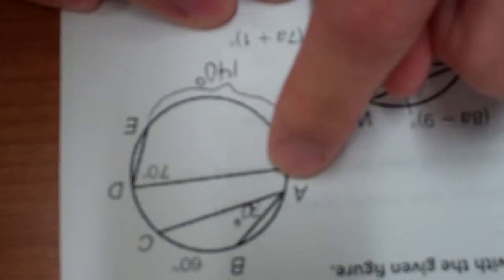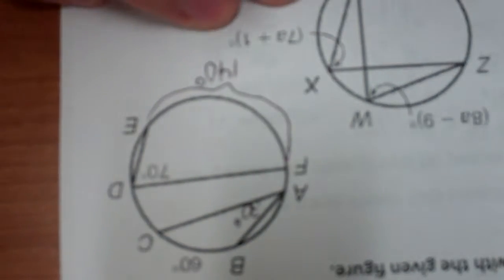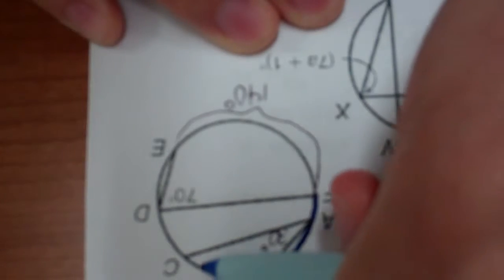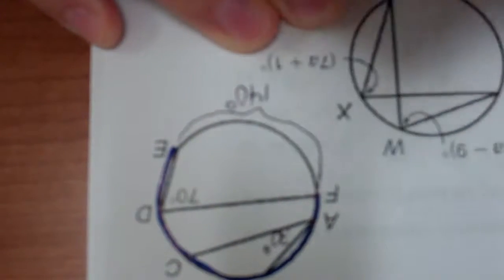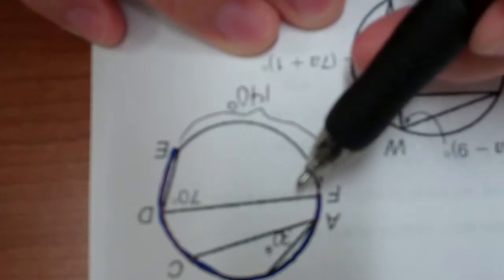The next one's asking for the major arc of FBE. So it's going from here all the way around. So what I'm going to do first is I'm going to look at this right here. This is going to be half a circle, 180 degrees. So if I take 180 and subtract 140, that leaves this little section right here as 40 degrees.